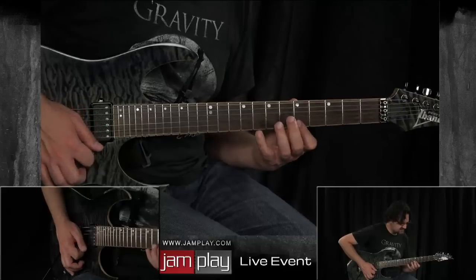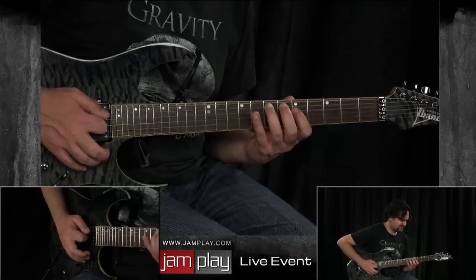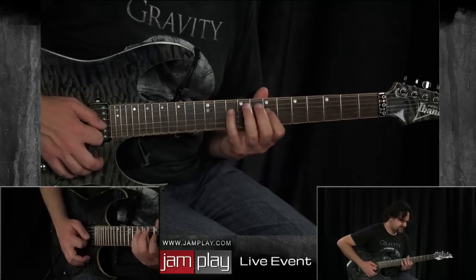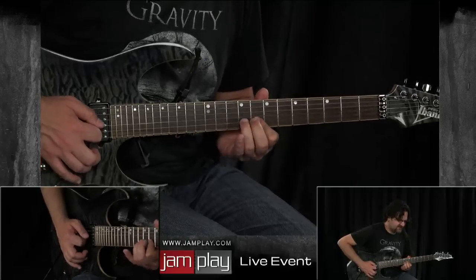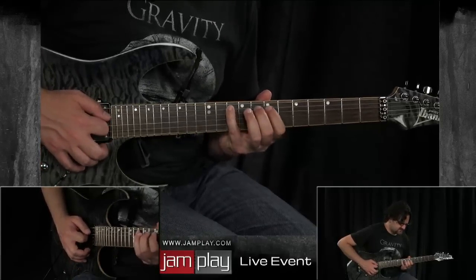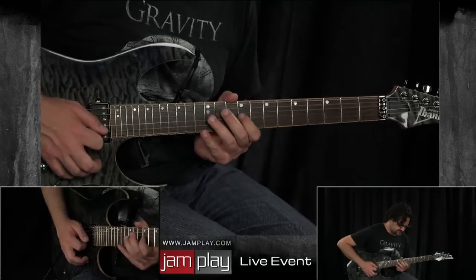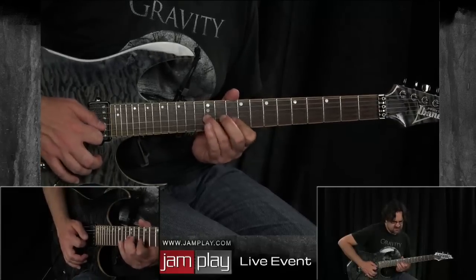Position 1, descent. Position 2. Position 3. Try to be consistent in the rhythm.